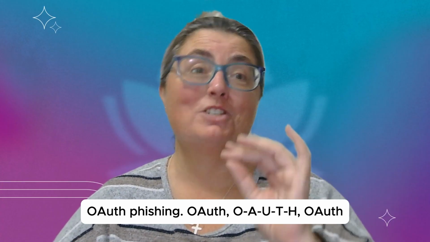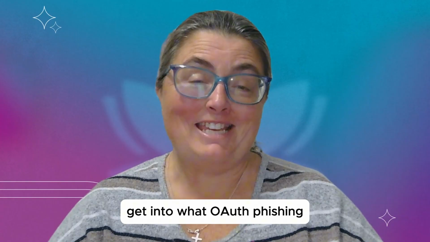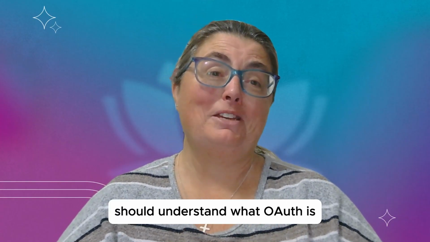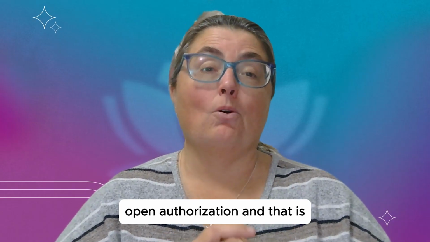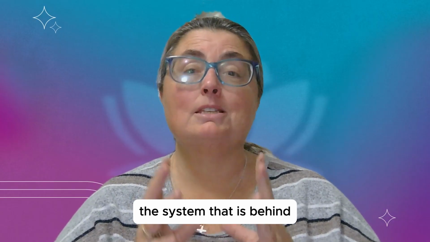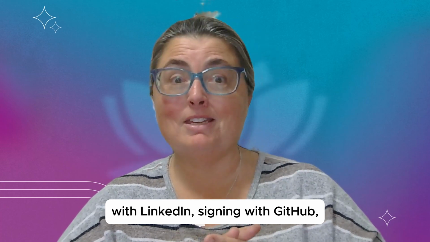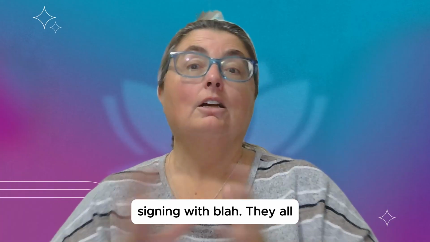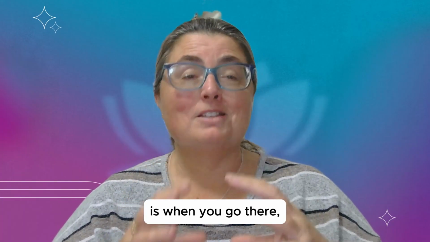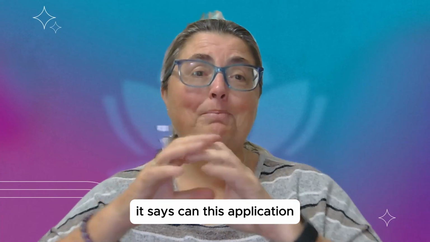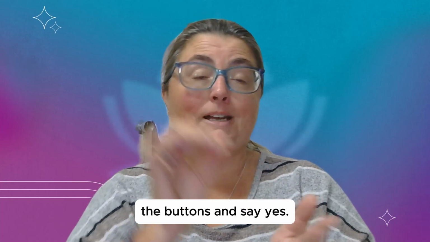OAuth, O-A-U-T-H, OAuth phishing. Now, before we even get into what OAuth phishing is, I really think we should understand what OAuth is, because that's the crux of the matter. OAuth stands for Open Authorization, and that is the system behind signing in with Microsoft, signing in with Google, Zoho, LinkedIn, GitHub, and so on. They all use this Open Authorization system, and basically when you go there, it says, can this application have access to information on your account? And you tick the buttons and say yes.